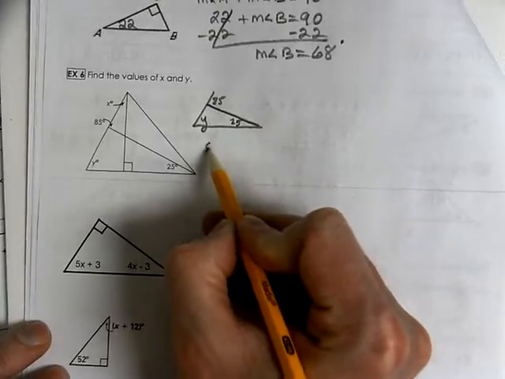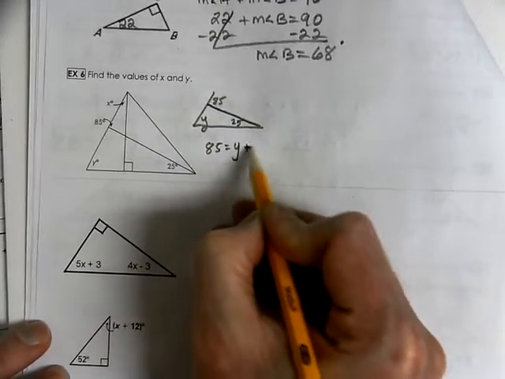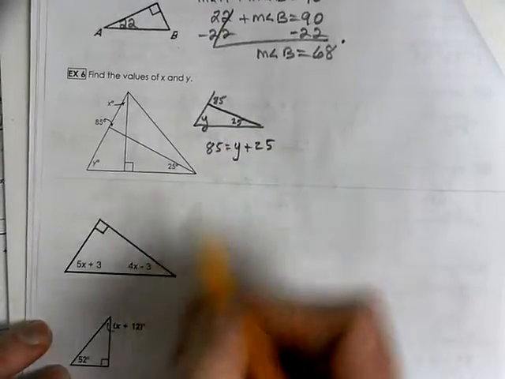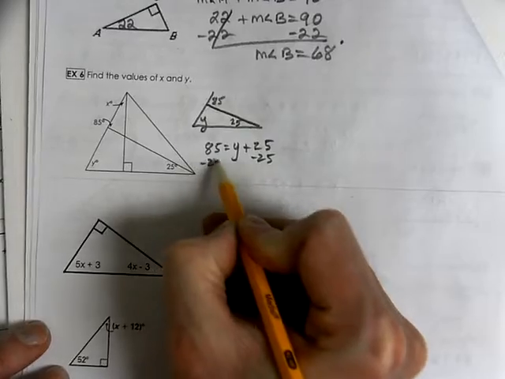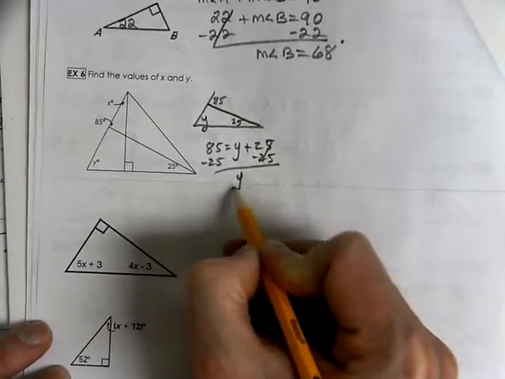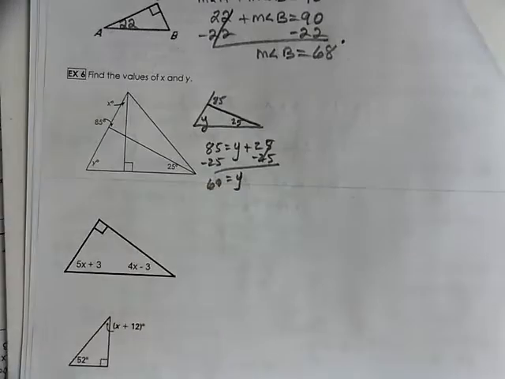We know that the 85 is the exterior angle, and y plus 25 are the non-adjacent interior angles. So we can see right away that y is going to be 60 degrees.